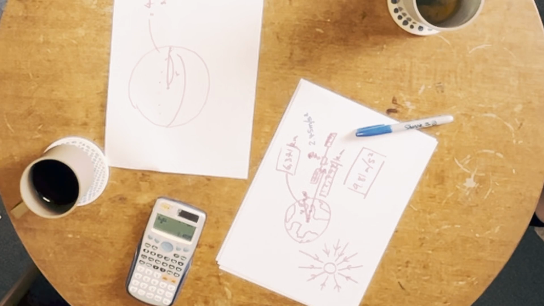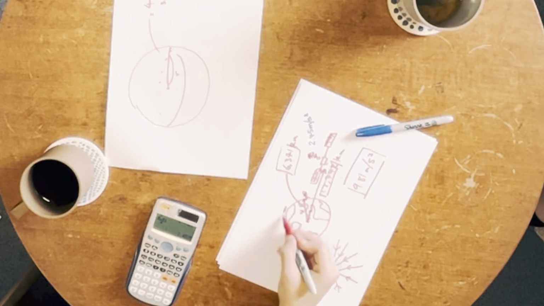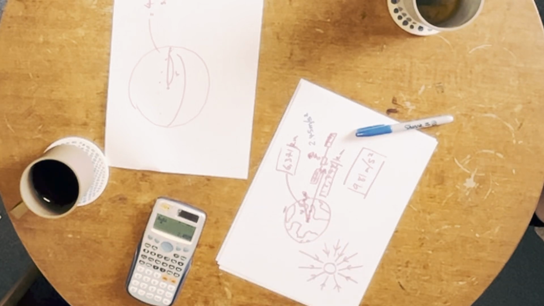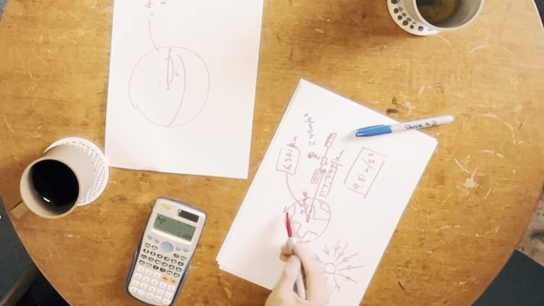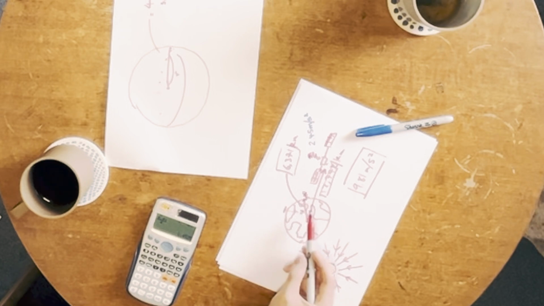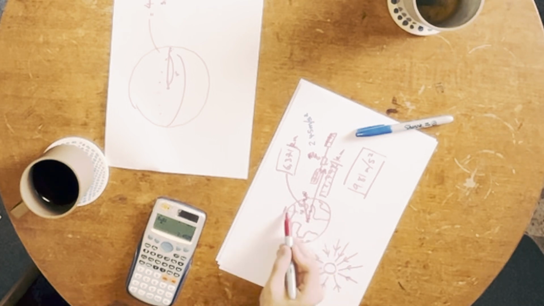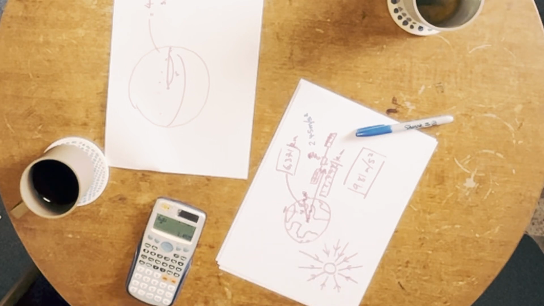Space stations actually fly around here, very close to the surface of the Earth. They don't fly that far away. So the gravity there is about the same, essentially, because it's still very close to the surface of the Earth, right?